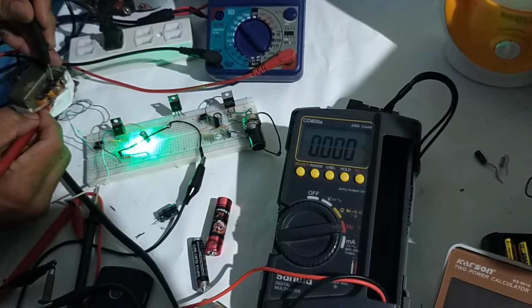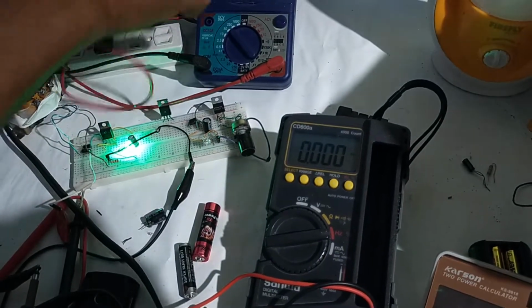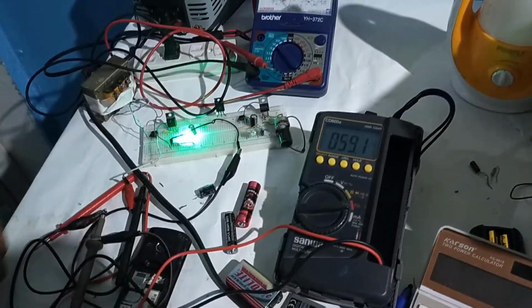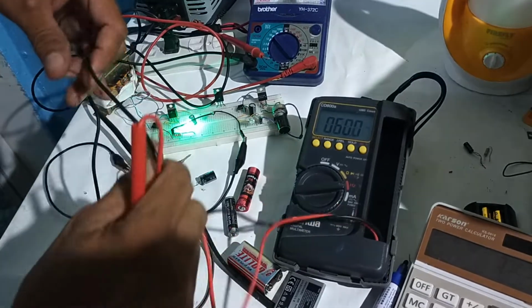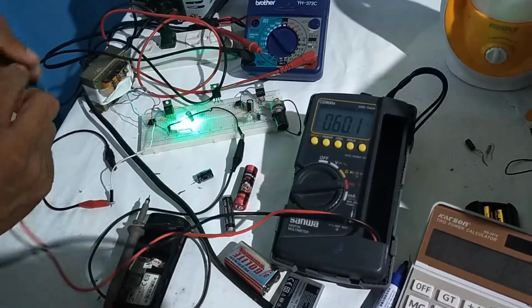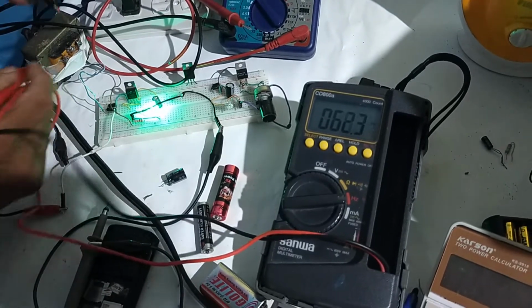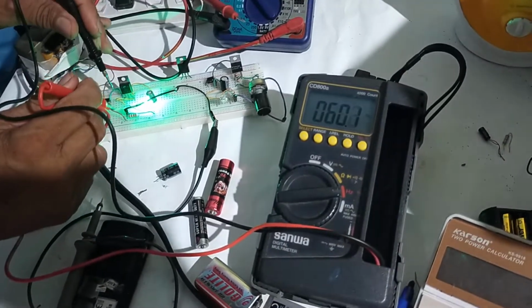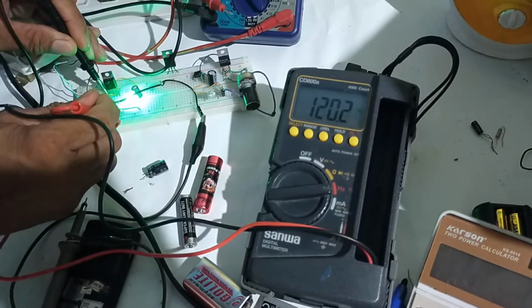Okay. I know, it is not. This one pala, sorry. Okay. The frequency here is 60 hertz. But at the output of this diode, the frequency is 120 hertz.